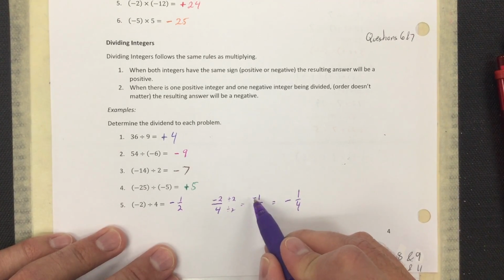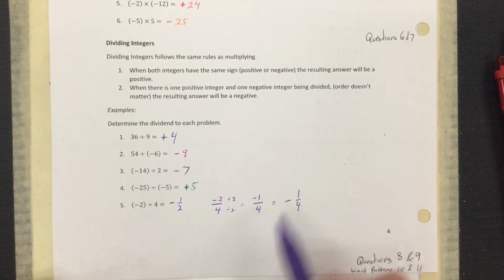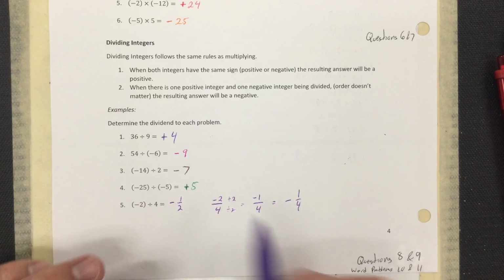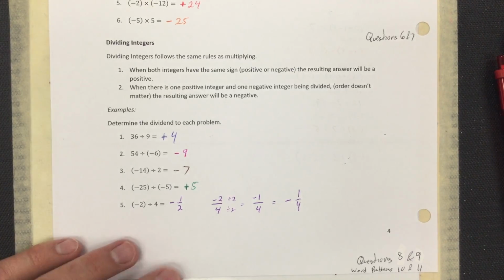So a negative on the top or a negative on the bottom is going to give us a negative in total. If we have two negatives, it ends up being a positive. Okay, this we won't deal too much with right now. We may deal with it a little bit later on. You'll definitely see it in grade 10.